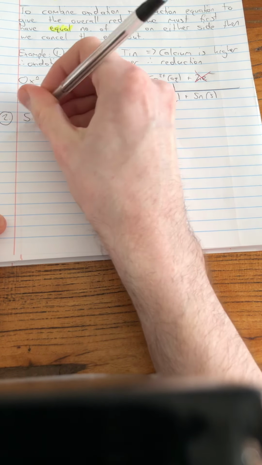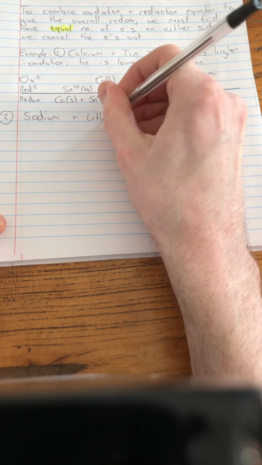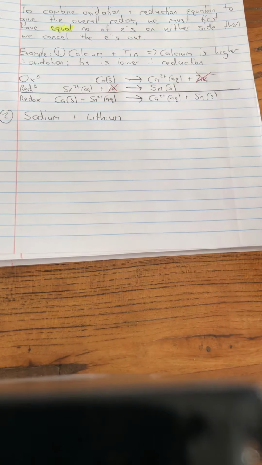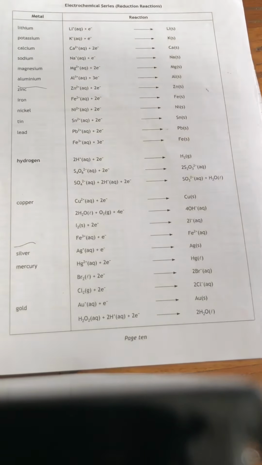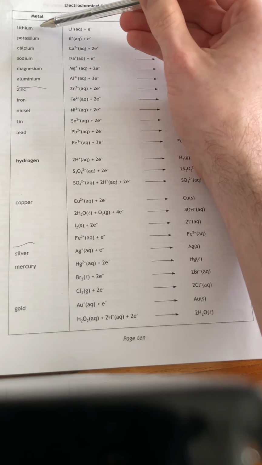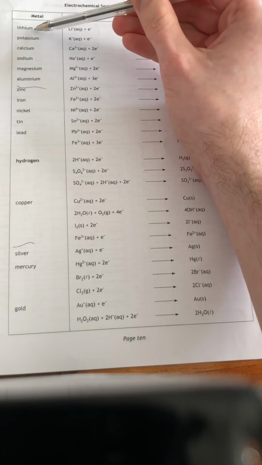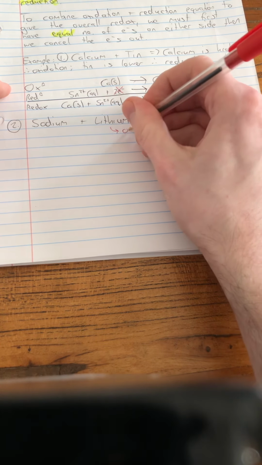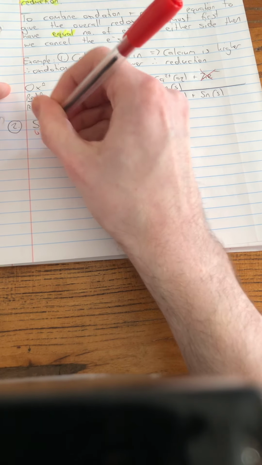So let's look at sodium and lithium. Now if we look at our electrochemical series, sodium is down here, lithium is higher up. Because lithium's higher than sodium, lithium undergoes oxidation, sodium undergoes reduction. So lithium, oxidation, sodium, reduction.